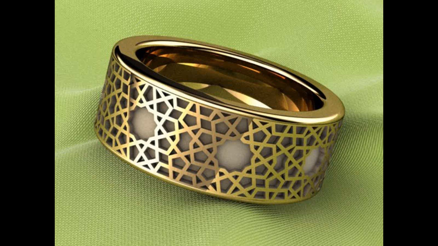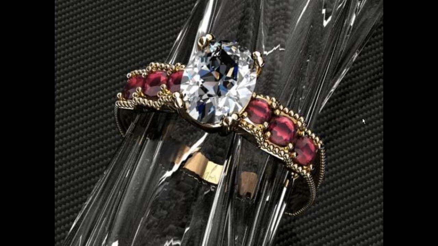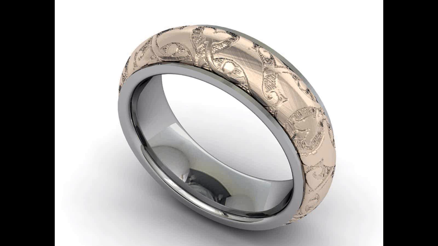Some of these are older, some of them are newer, so you can get an idea of that's a finished piece.